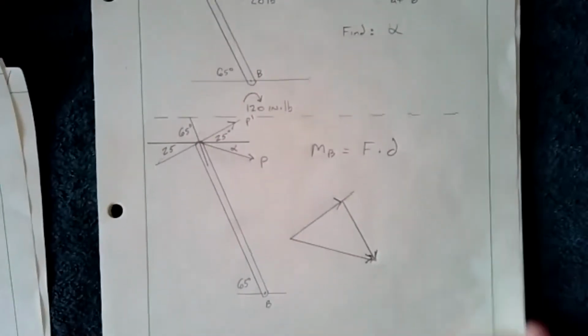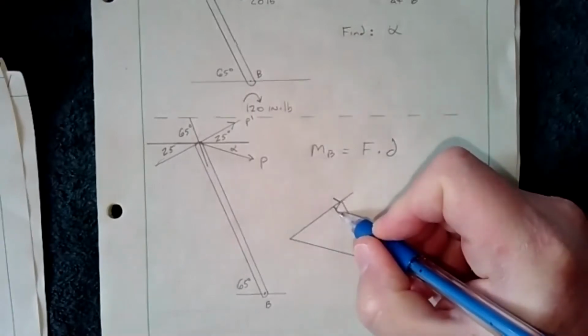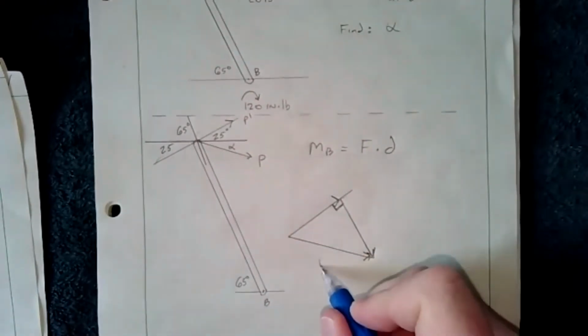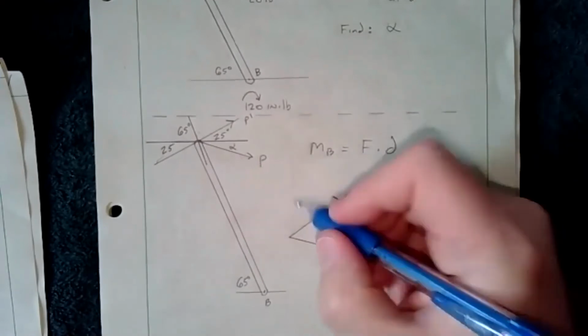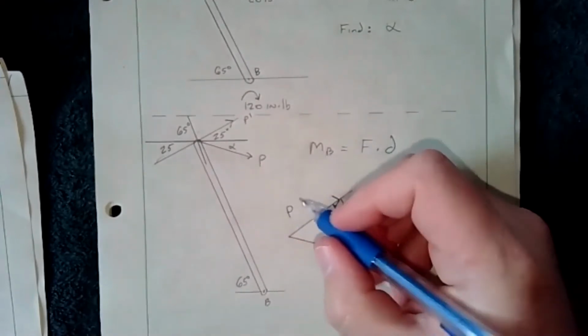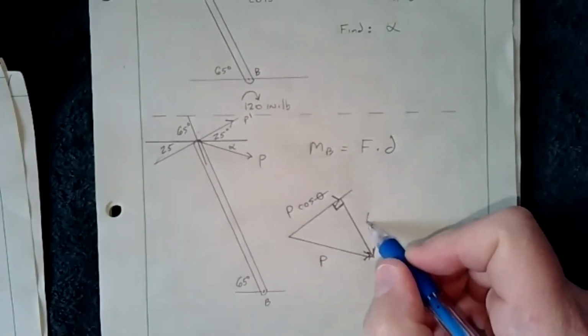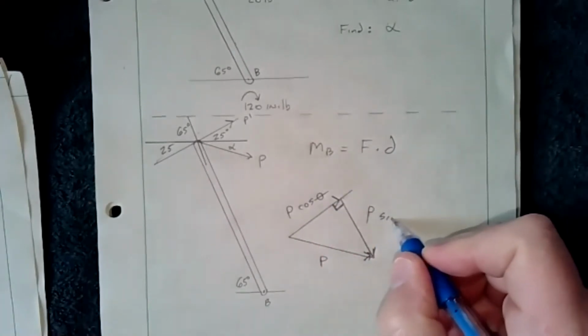So this didn't quite come out how I wanted it to, but this is actually the 90 degrees right here, if that makes any sense. That's the 90 degrees. This is P, and this would be P cosine theta, and this would be P sine theta.